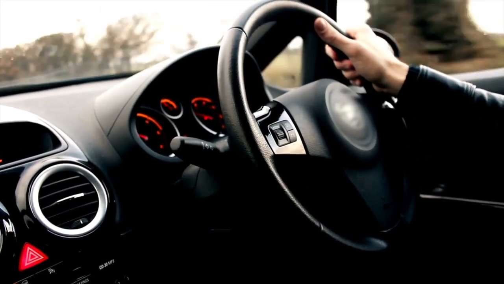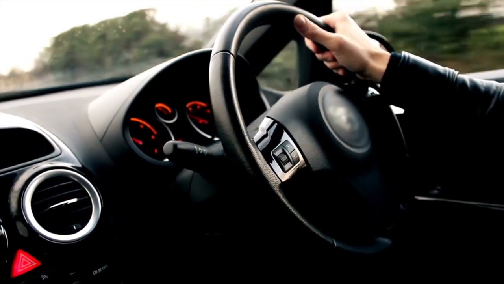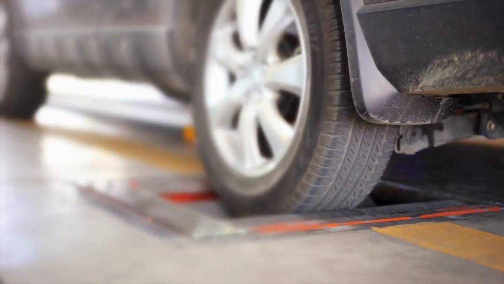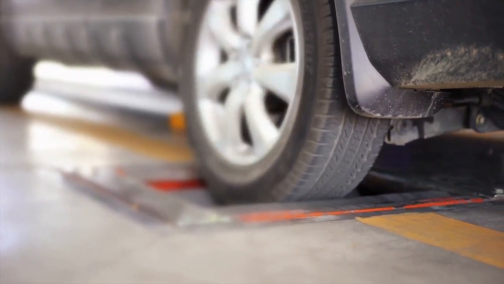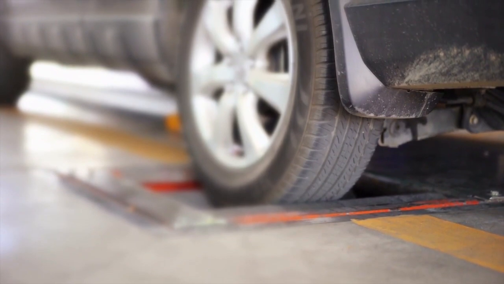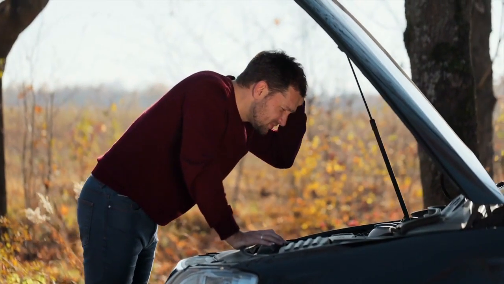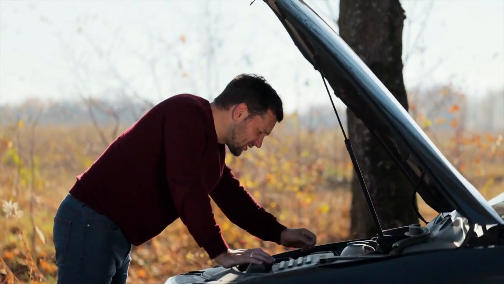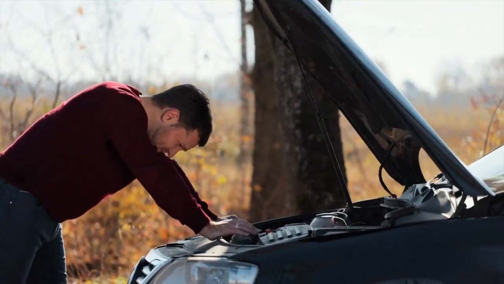If a DTC code is related to the transmission, it may not be working properly, causing poor transmission, rough shifting, or even transmission failure. Problems with the brake system. If a DTC code is related to the brake system, the brakes may not function properly and cause a decrease in braking ability. Cooling system problems. If a DTC code is related to the cooling system, it is possible for the engine to overheat and cause long-term damage. It is important to note that DTC codes must be addressed immediately to prevent long-term damage and to maintain optimal vehicle performance.